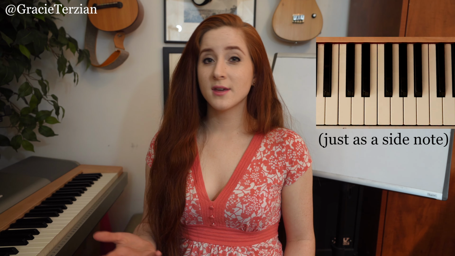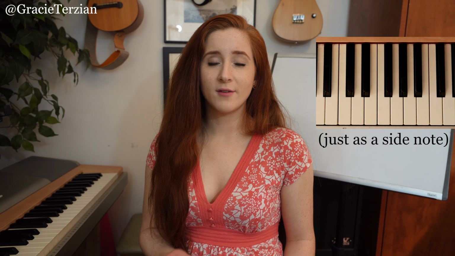and E. I think a common misconception people have when they're first learning about music is that they somehow think these black keys are not as important as the white keys, maybe because they have sharps and flats in their names, but they are equally as important as any of the white keys, okay?